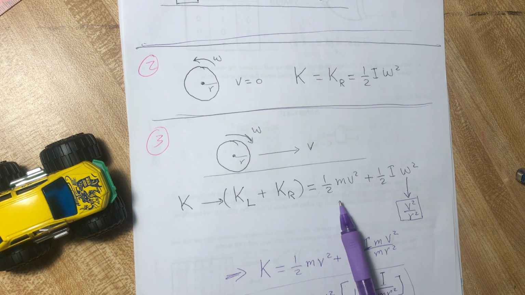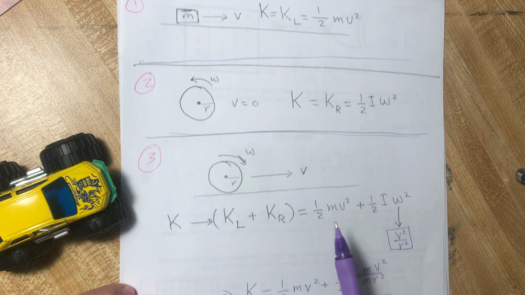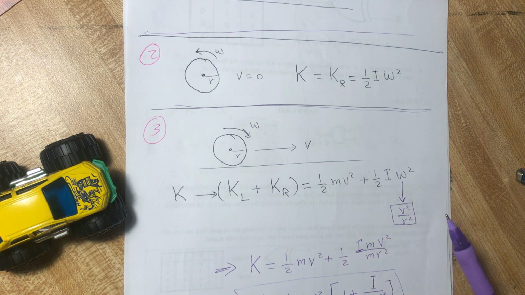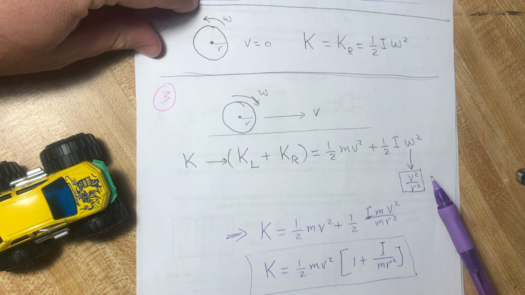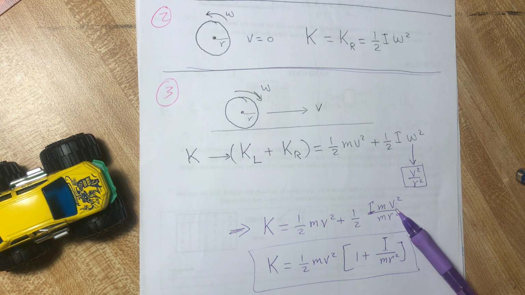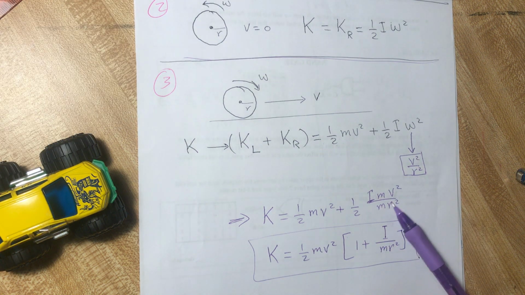So the kinetic energy will be equal to linear kinetic energy, half mv squared, the same as this one, plus another part of energy, half I omega squared. You need to remember that omega is v over r, so omega squared is v squared over r squared, and we can put v squared over r squared in the place of omega squared in our equation.